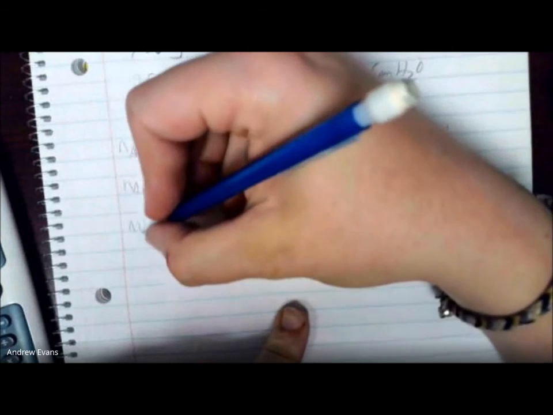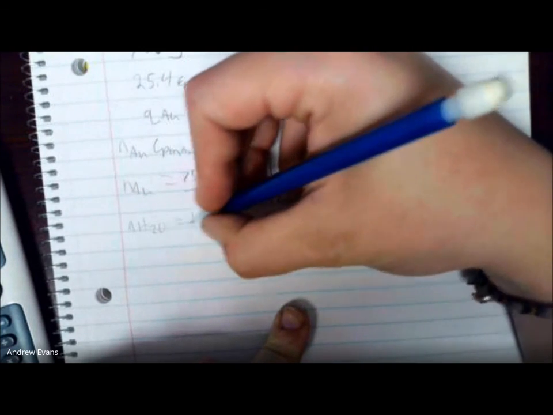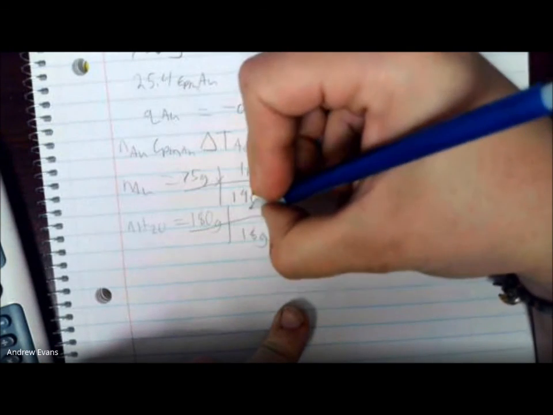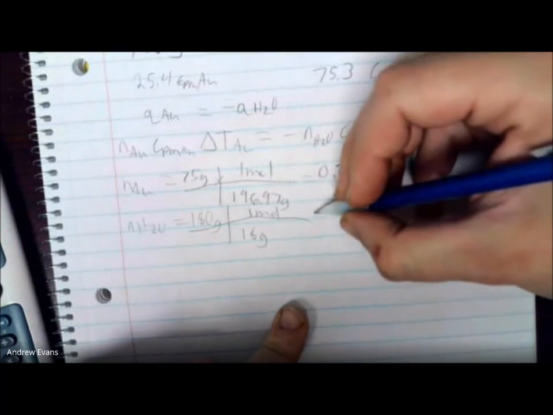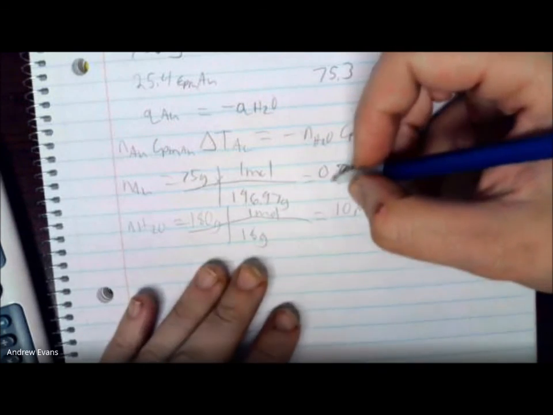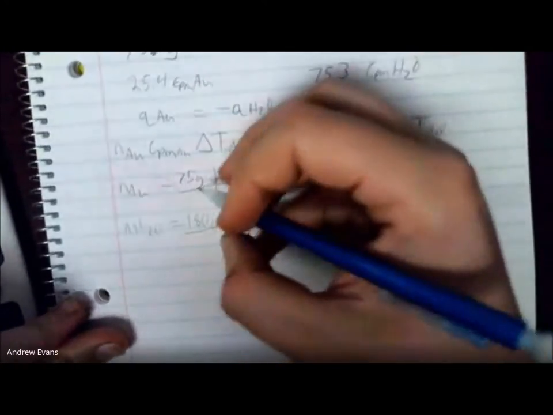The moles of water, we have 180 grams. We're going to just make a little assumption. We got 18 grams in 1 mole. We're going to equal 10 moles. So with that in mind, set this up.